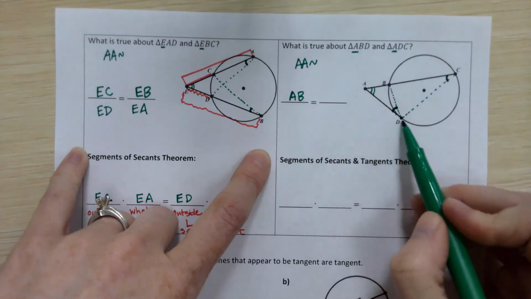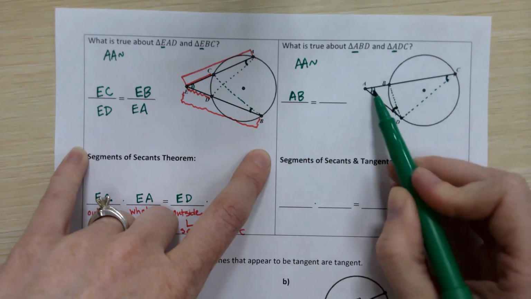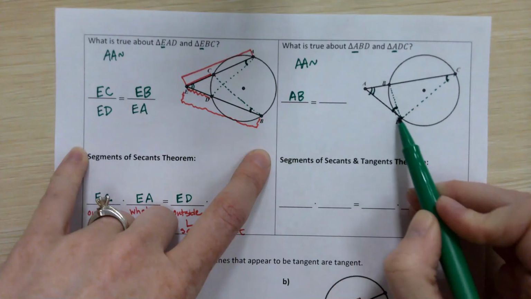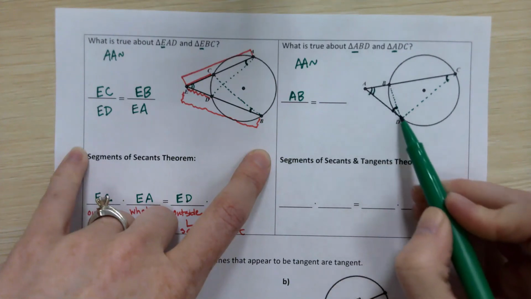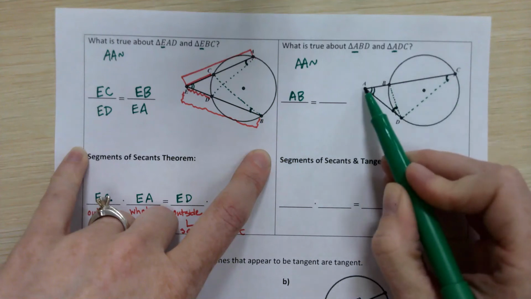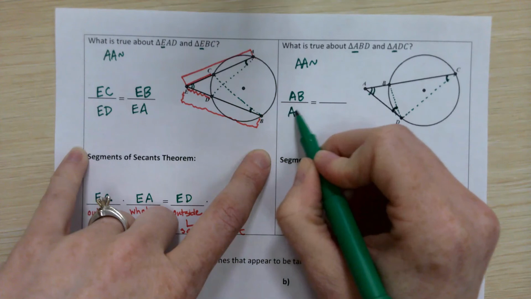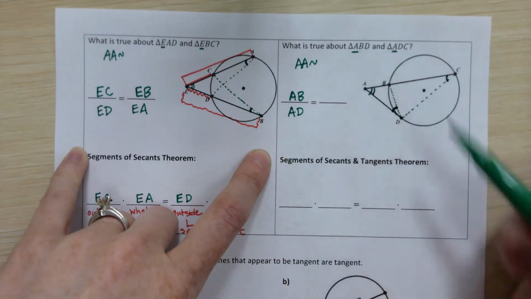In this big triangle, I have two segments connected to that angle A like they need to be, but this one here is the one that corresponds to AB. It's the shortest side of that big triangle, just like AB is the shortest side in the smaller triangle. So AB corresponds to AD. You can kind of see that in the way these triangles are named as well.